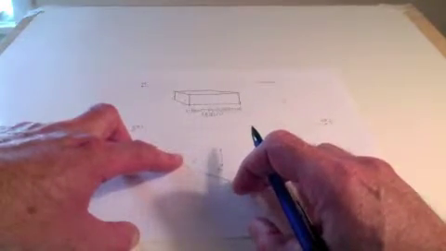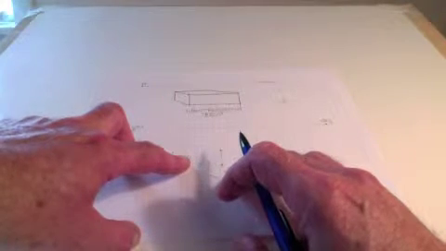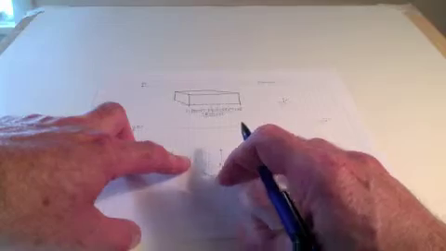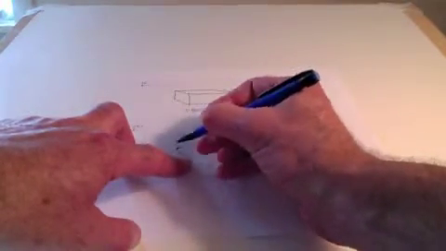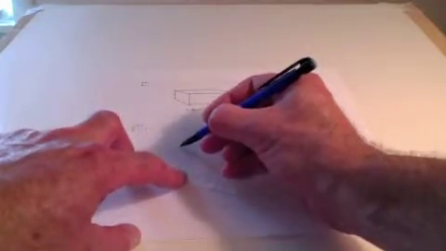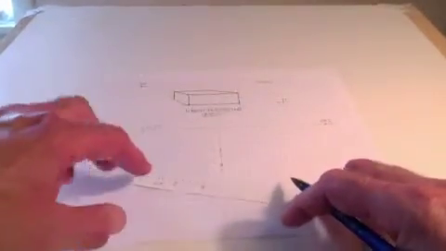9 inches certainly appears too deep. Let's say we'll make it 8. No, let's say 7. Okay?